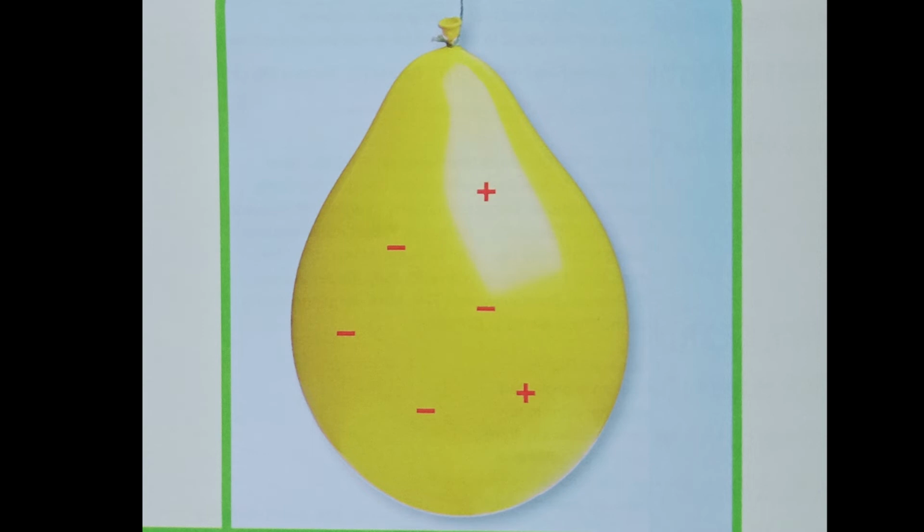Does this balloon have more positive or negative particles? You can count them. There are 4 negative particles and 2 positive particles. Therefore, this balloon has more negative particles than positive particles. It has a negative charge.